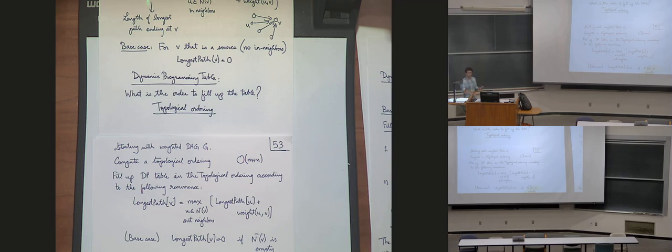Okay? It's not that hard to see that. So what are the entries of your table in a normal dynamic program? What do the entries represent? Indices.